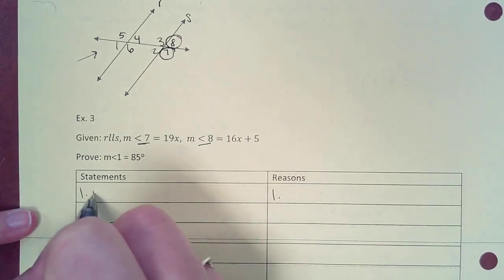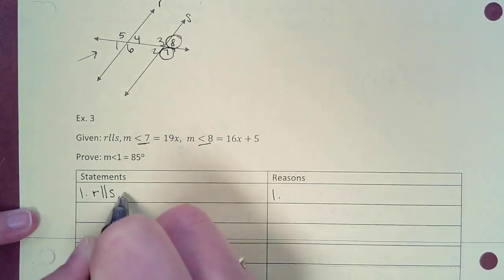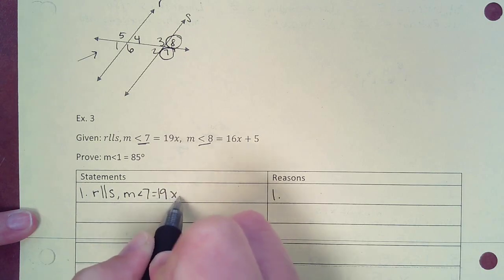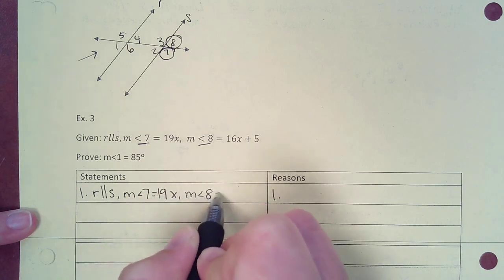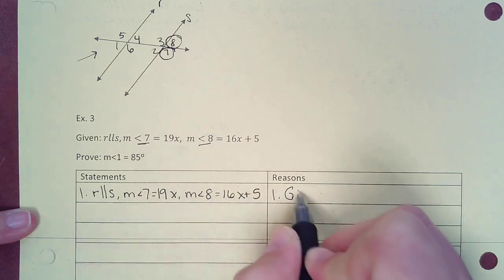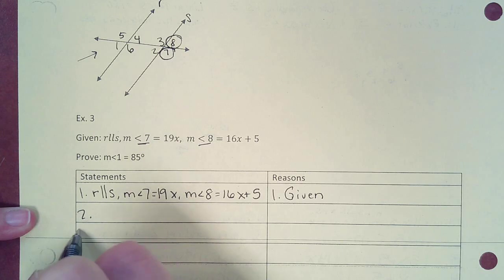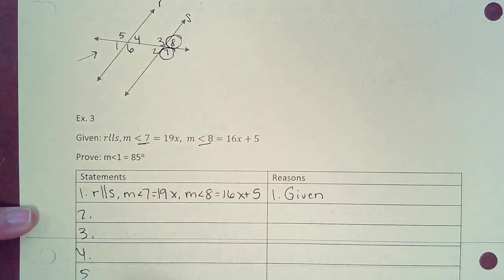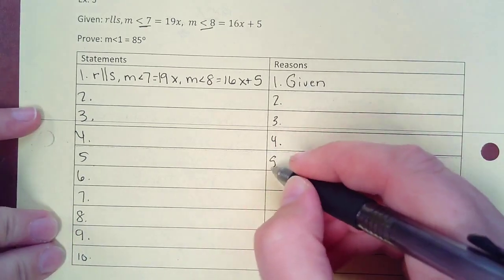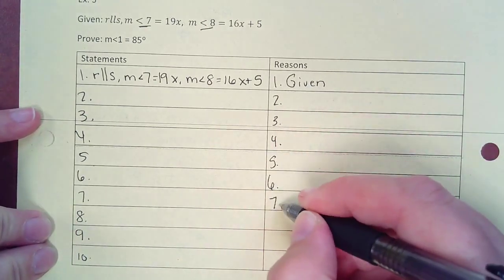Take a second and do that. If you want to also, you can number all your lines, 1, 2, 3, 4, and all the way down. You should be numbering your proofs.